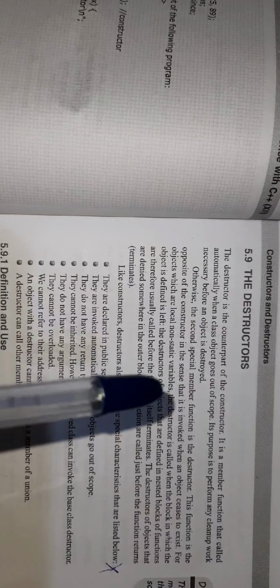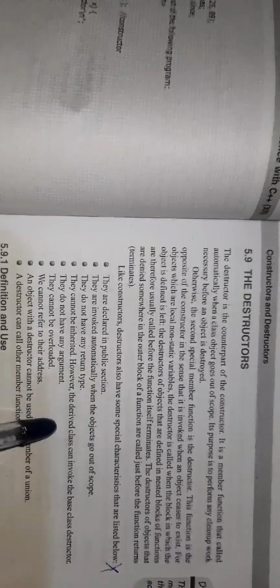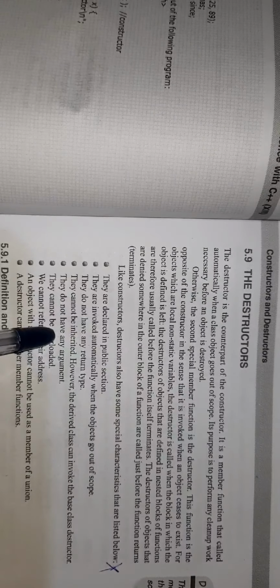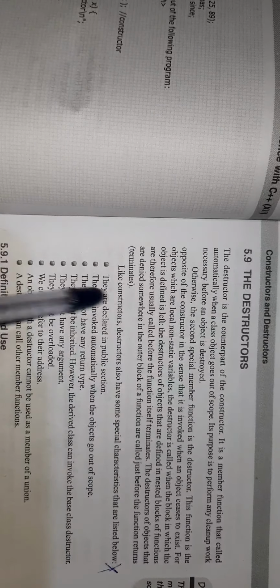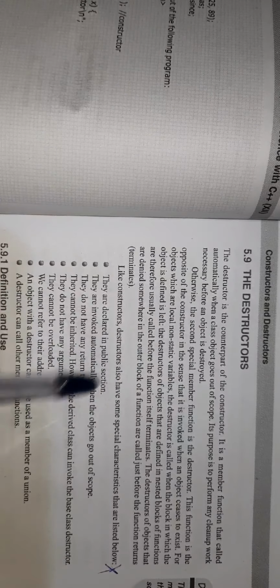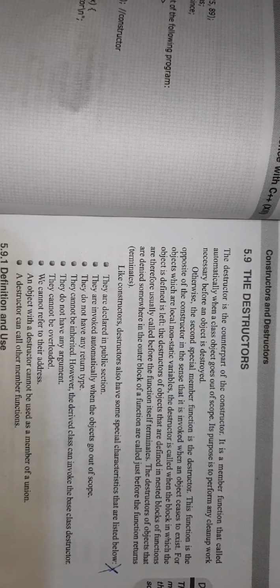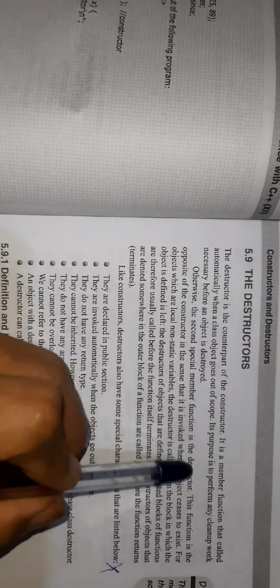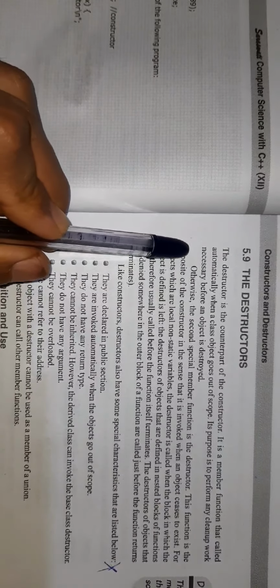So the purpose of the destructor is to ensure that the memory space occupied by the object gets vacated, and that memory space is in turn kept empty. Its purpose is to perform any cleanup work necessary before an object is destroyed.